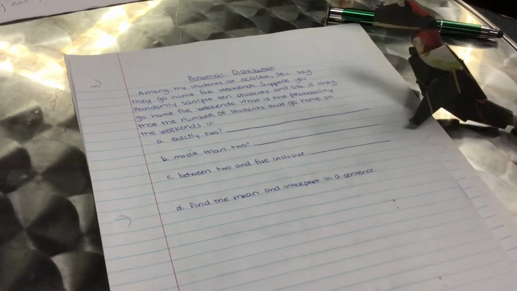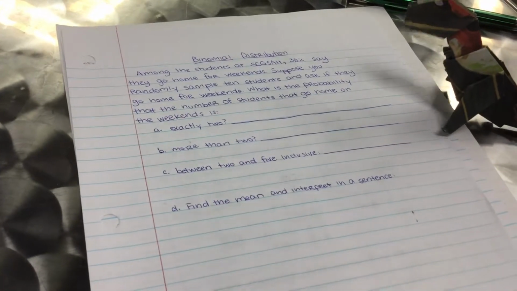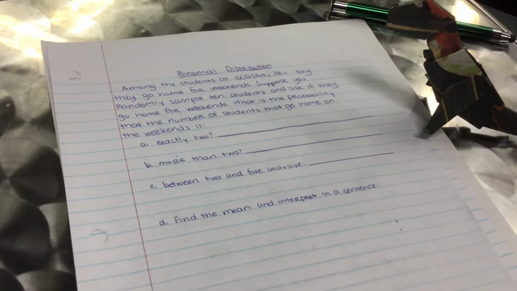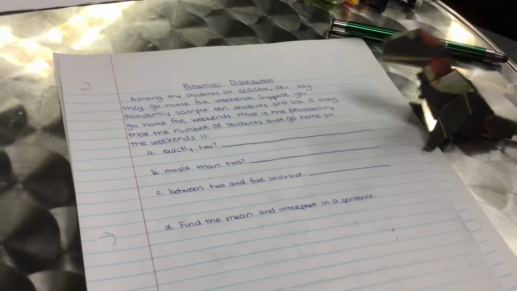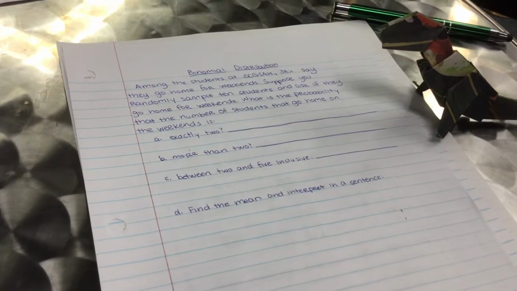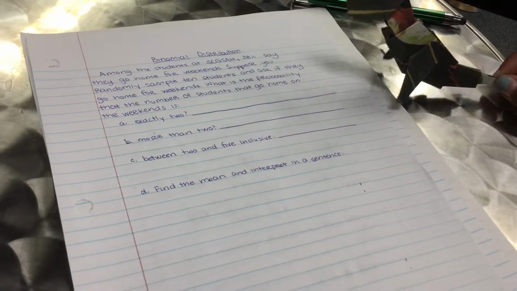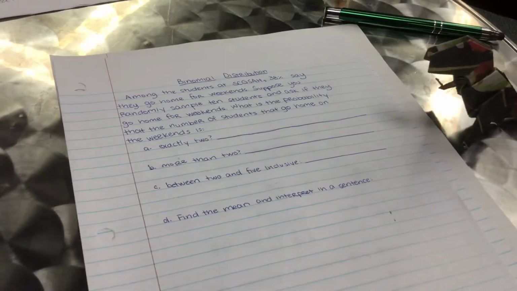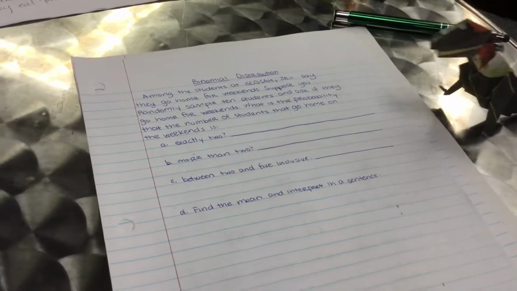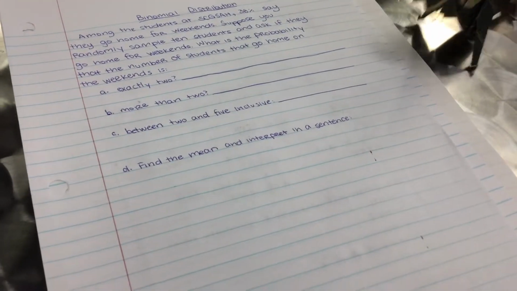Okay, so this is our binomial distribution question. It says, among the students at SEGS AH, 38% say they go home for weekends. Suppose you randomly sample 10 students and ask if they go home for weekends. What is the probability that the number of students who go home on the weekends is A, exactly 2, B, more than 2, and C, between 2 and 5? And the last question also asks to find the mean and interpret it in a sentence.